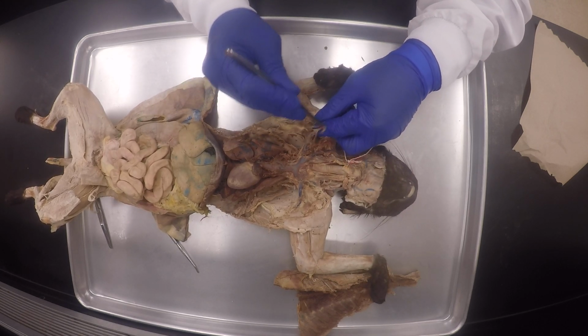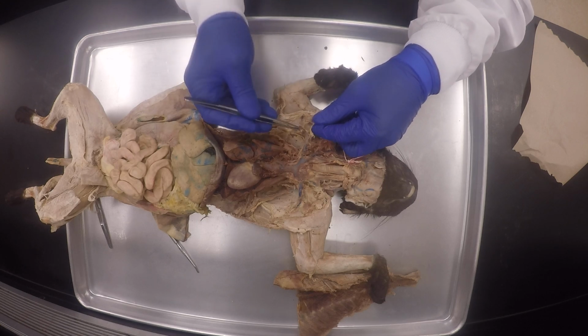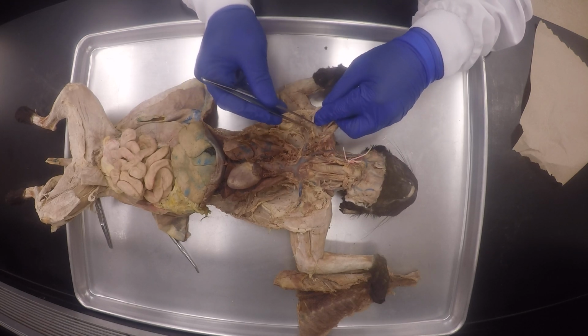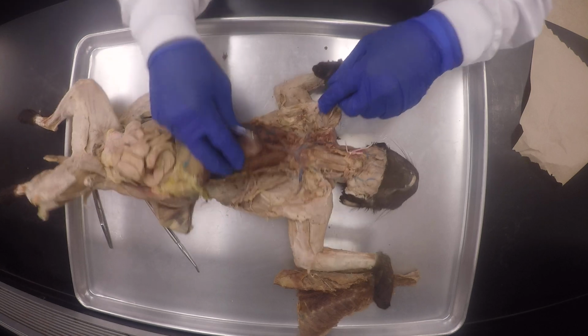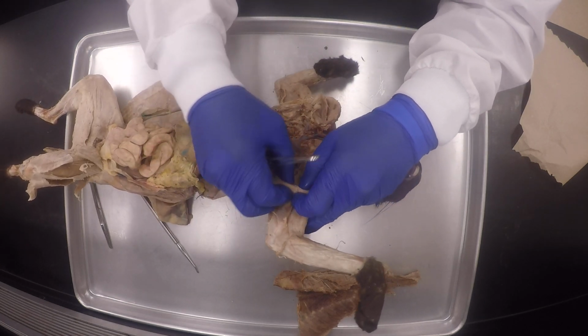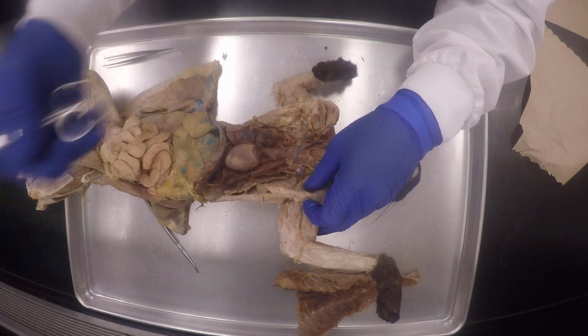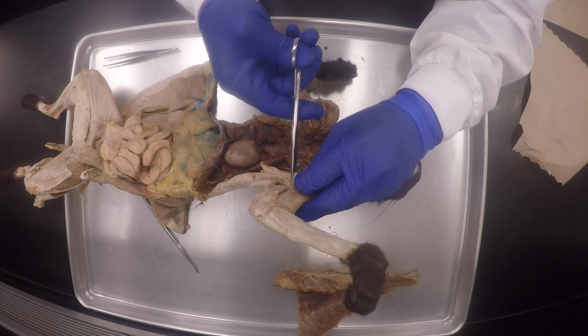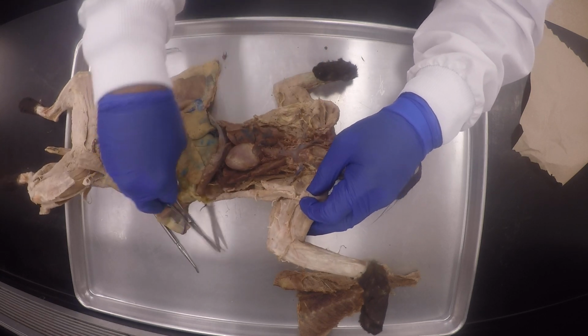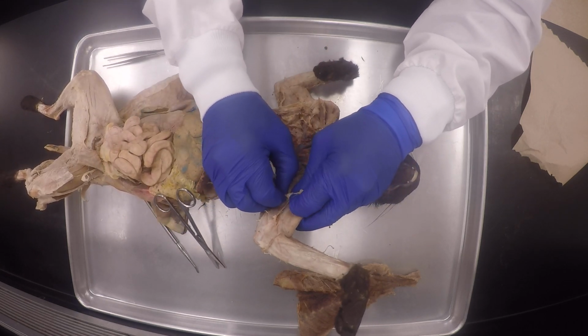Do you see how it's getting infused, and then the infusion is fading? It's fading a little. Okay, so this side looks like it's better. We didn't really dissect these for that.